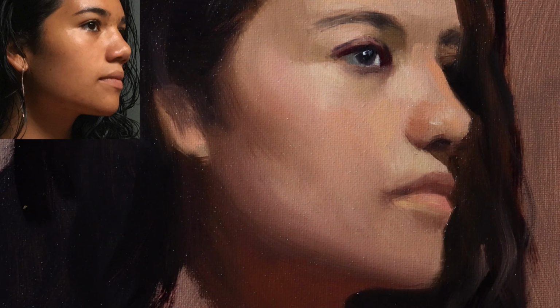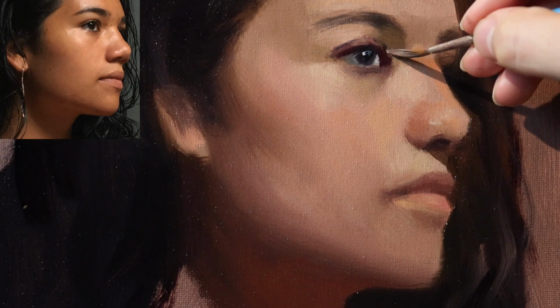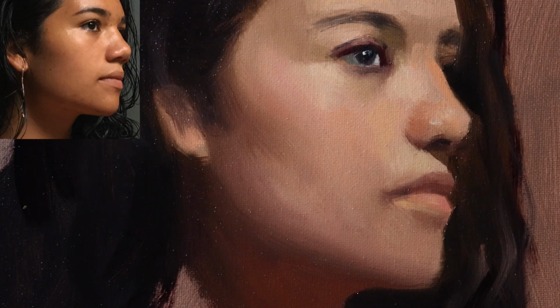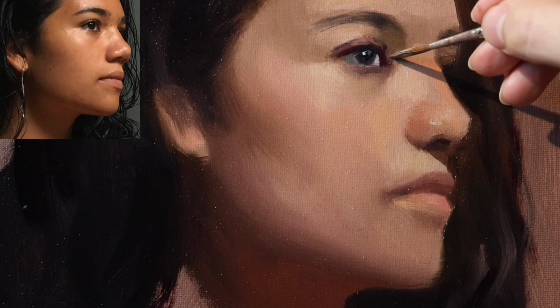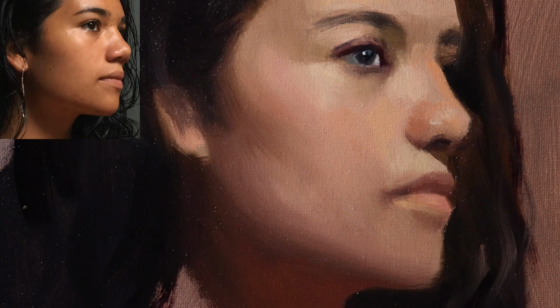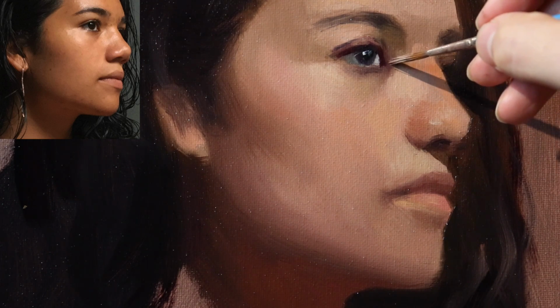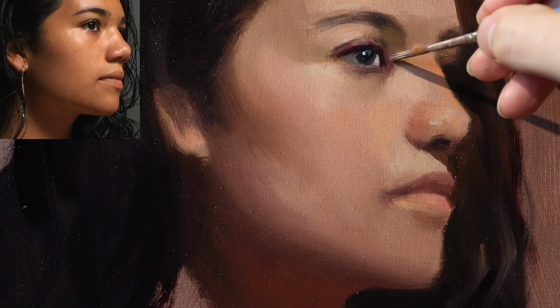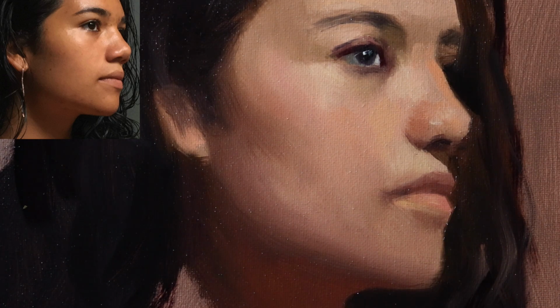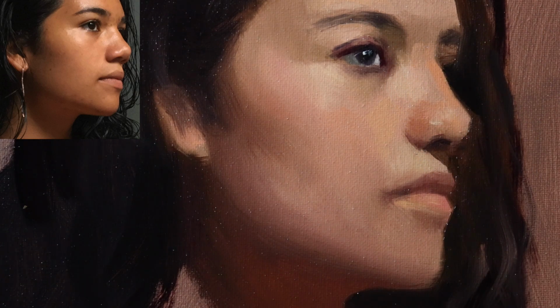Okay, so I think that might be about good for that. Now, the other color that I mixed up, this is what I mixed it up for, to push that shape back in. I think that probably actually made a pretty big difference. Now let's go ahead and start to articulate this little shape here a little better.